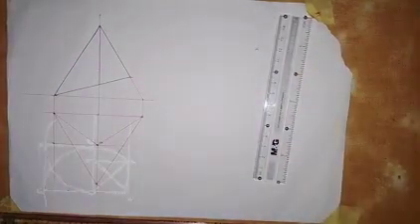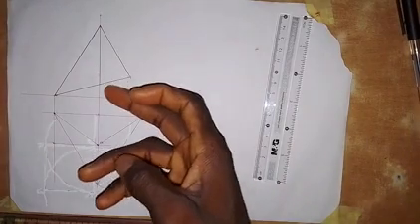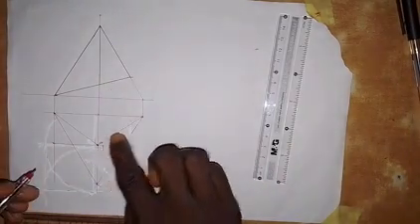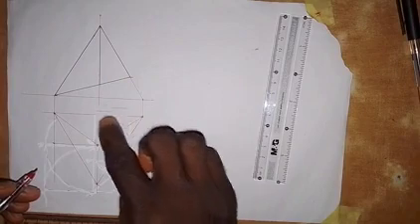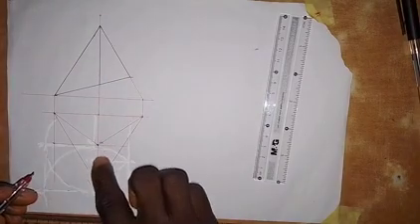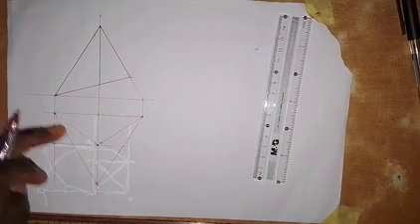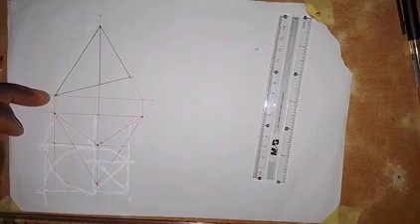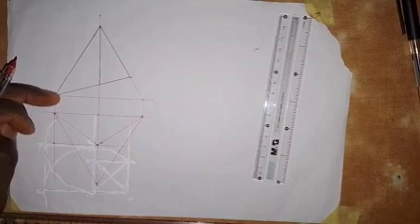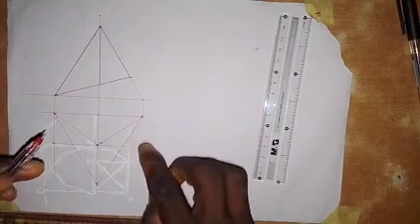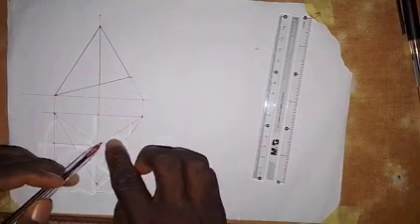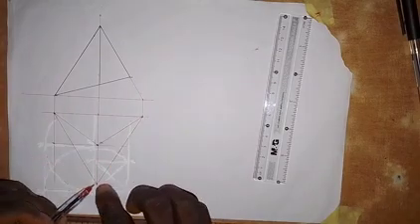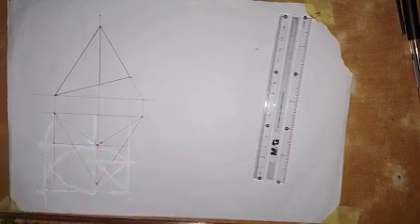When this part is cut off, this line will be shortened, and this line also will be shortened, aside from this one. This one is complete because the cutting plane only cuts this part off, so it will only affect the distance along this line and the one along this line.